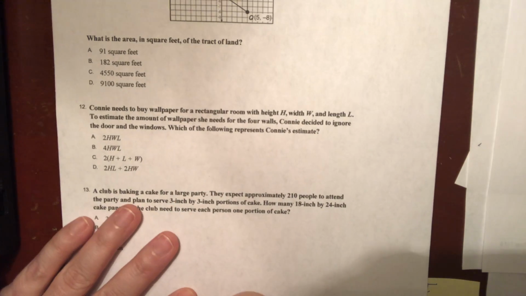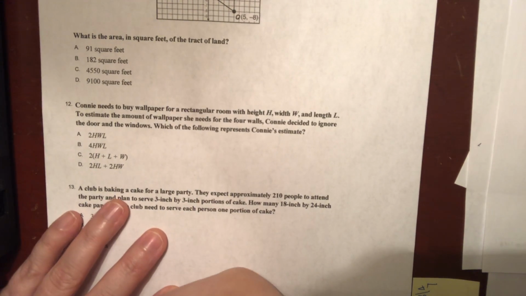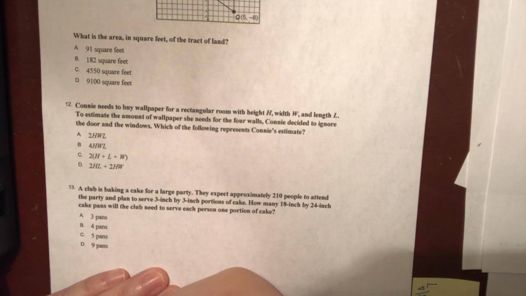All right, a tract of land indicated by quadrilateral MNPQ is shown on this grid where one square unit represents 50 square feet. What is the area in square feet of the tract of land?